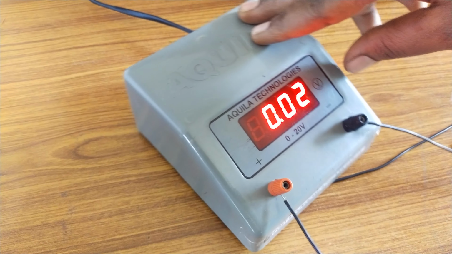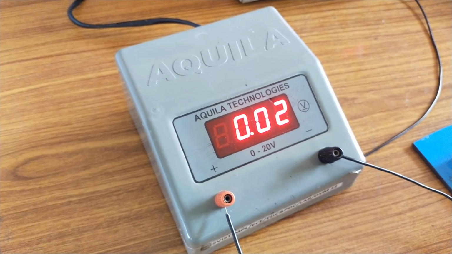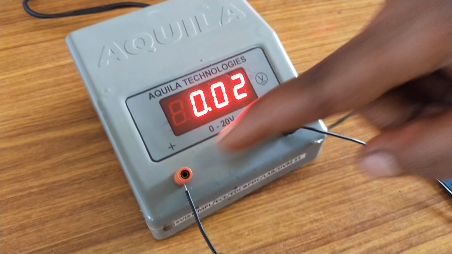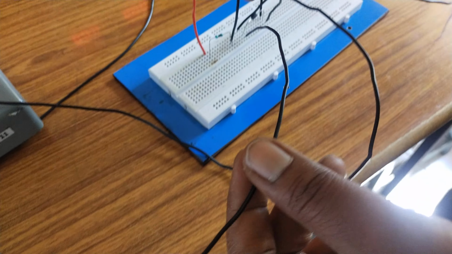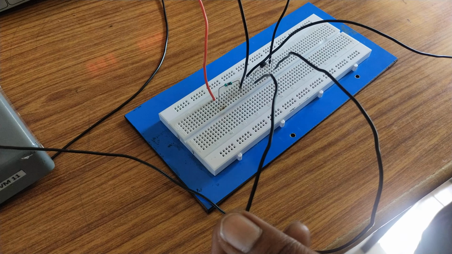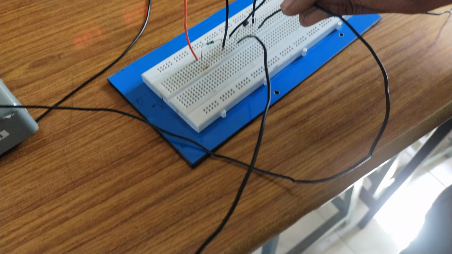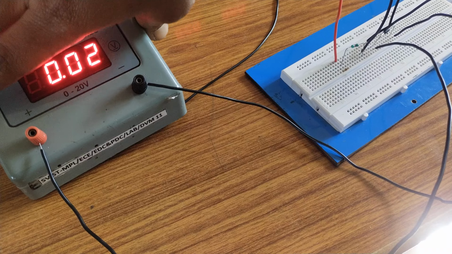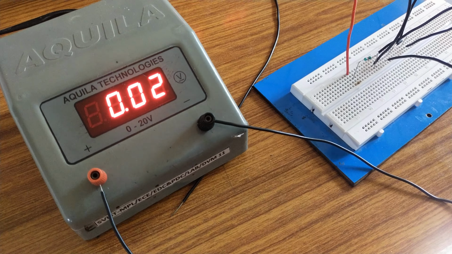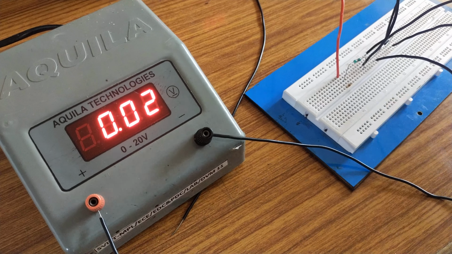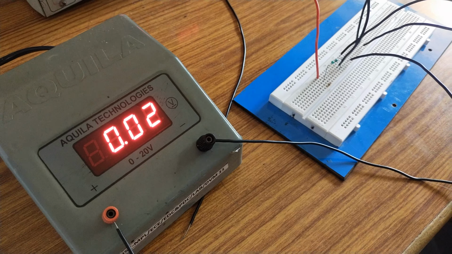Next, the voltmeter, it is the 0 to 20 volts voltmeter. It is connected across the diode. You can see here the voltmeter positive terminal is connected to the anode and the negative terminal is connected to the cathode. That is, this voltmeter is only for the diode.